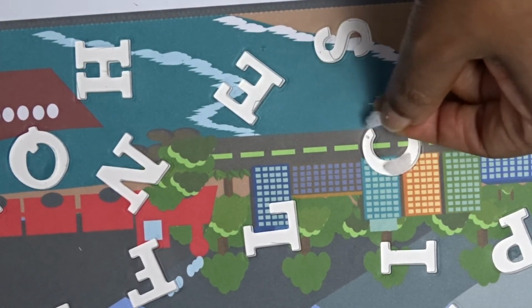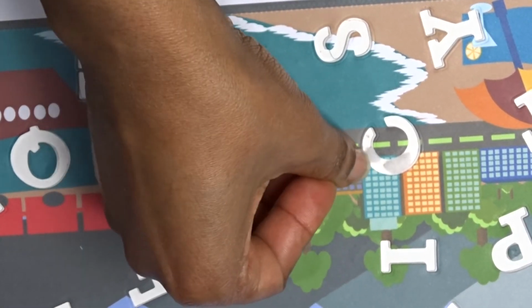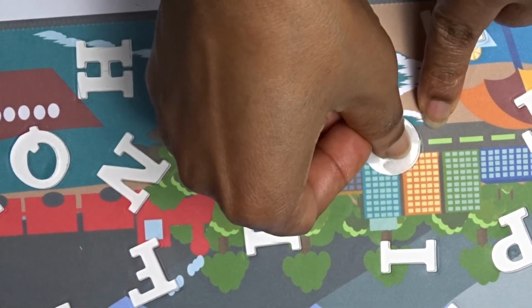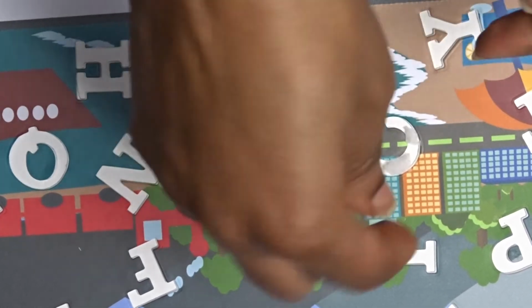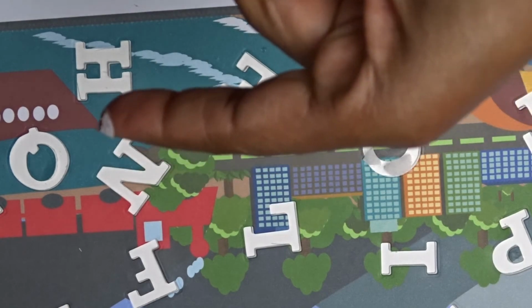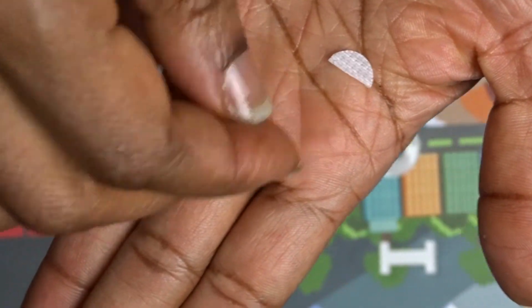Let me put some tiny ones there so that we don't have jumping alphabets. Make sure they fit into the groove or the space or the well. All right, so I'm going to snip this, and I'm going to show you. I'm going to place them on my palm.